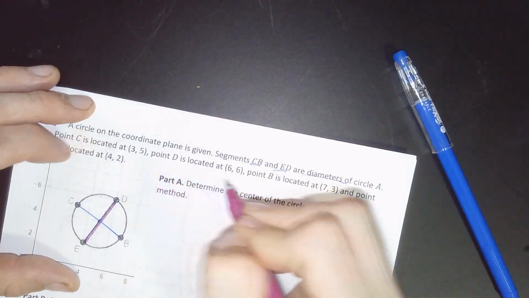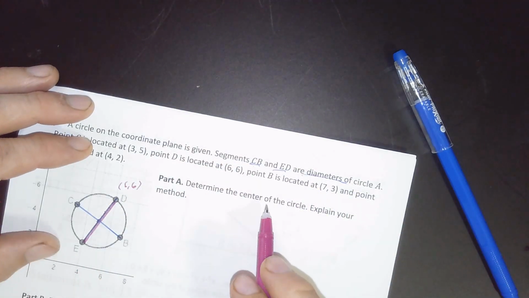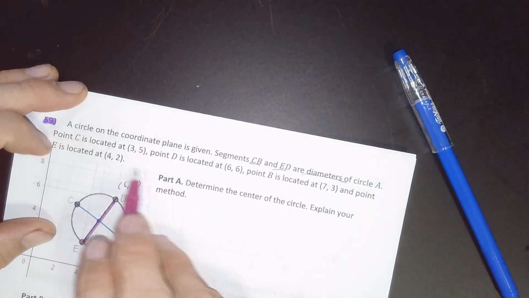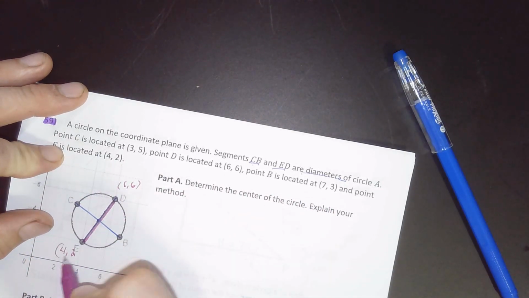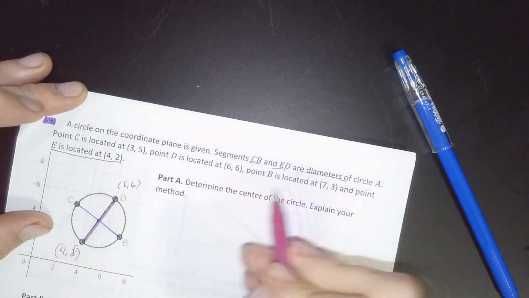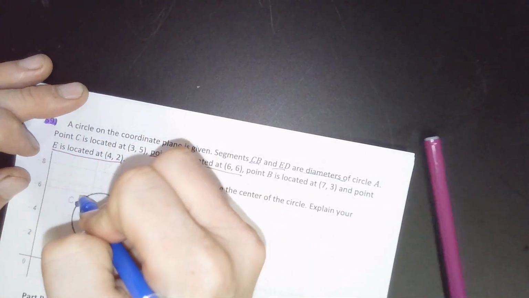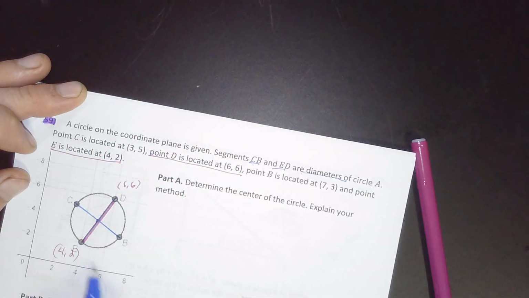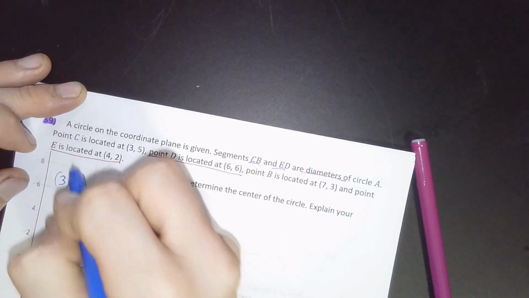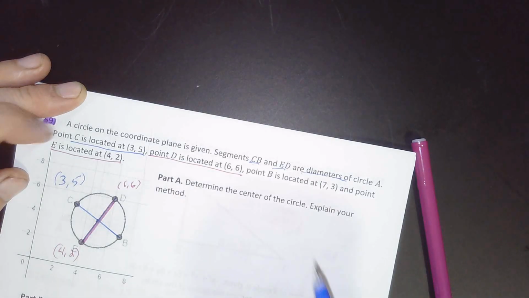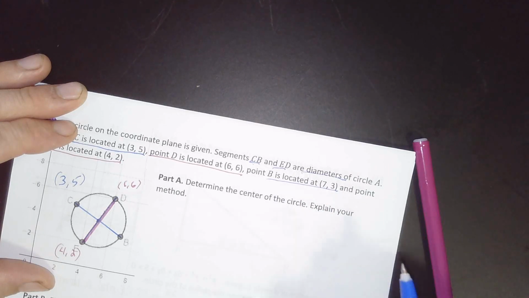So this is point D. It's 6, 6. And point E is at 4, 2. Okay, those are E and D. C is 3, 5, that's that one. And we have point B is 7 and 3.